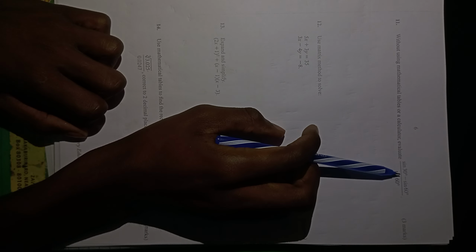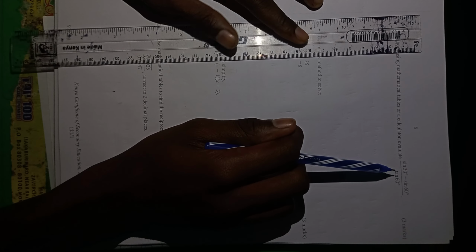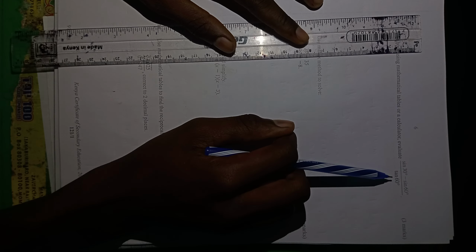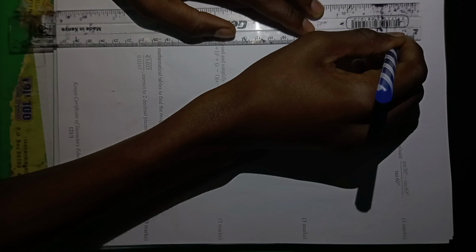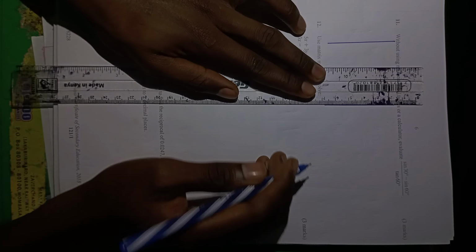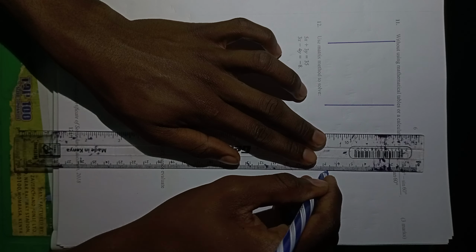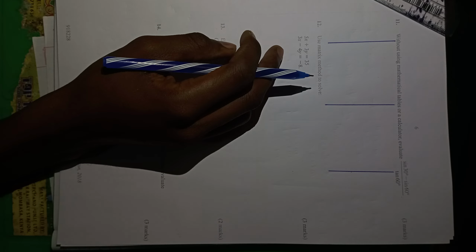So we are to evaluate this particular question here. Sine 30 degrees minus sine 60 degrees over tan 60 degrees. So this is what we are going to have. So here we are going to consider an equilateral triangle which measures 2 units. The side measures 2 units. This is all about trigonometric ratios of special angles.